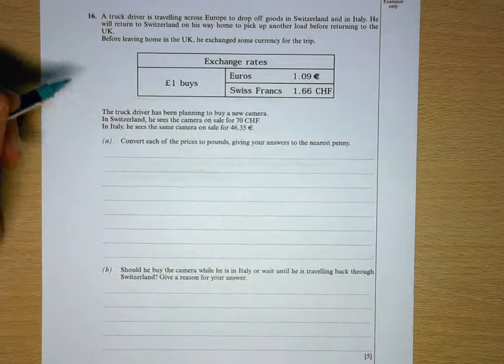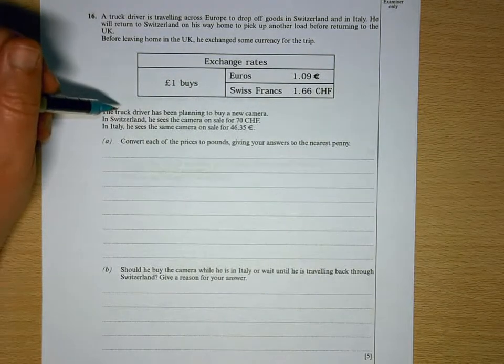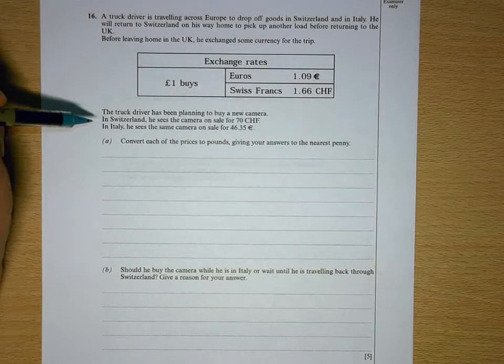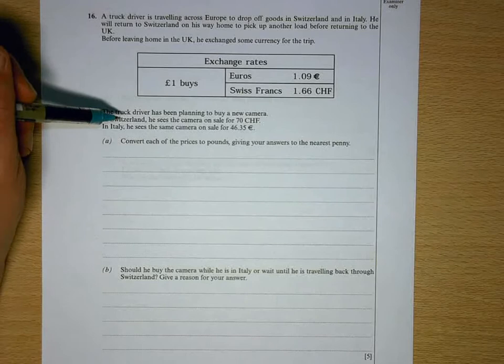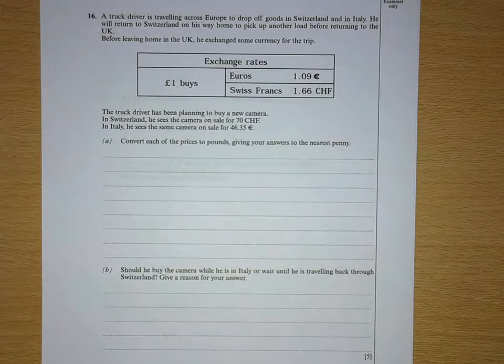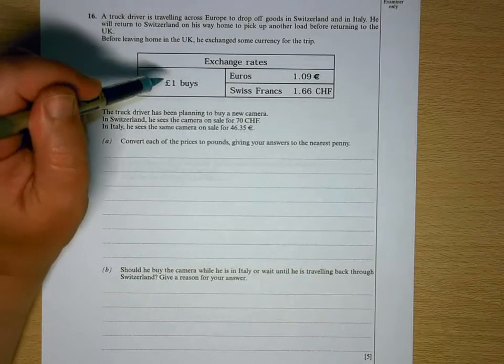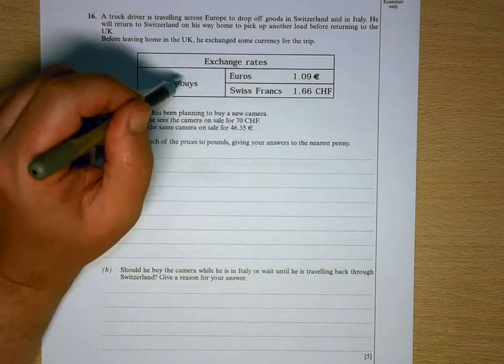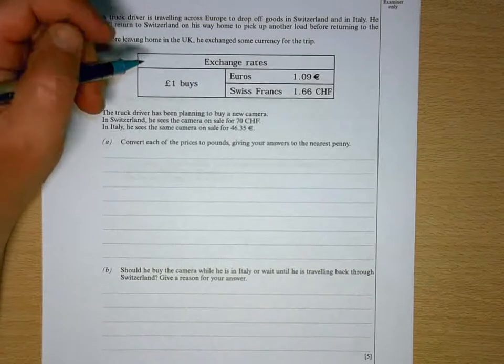The truck driver has been planning to buy a new camera. In Switzerland he sees the camera on sale for 70 Swiss francs. In Italy he sees the same camera on sale for 46.35 euros. Convert each of the prices to pounds, giving your answers to the nearest penny. So if we were going from pounds into euros, we'd be multiplying. So if we're going the other way, we have to do the opposite of multiplying, which is to divide.